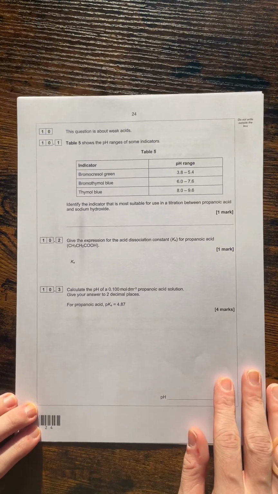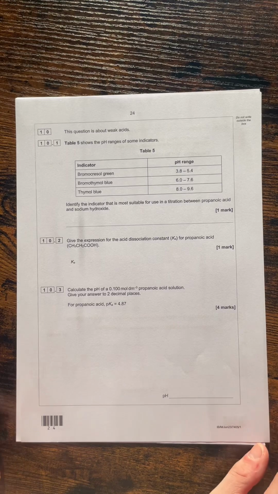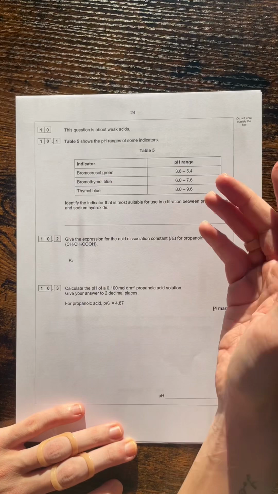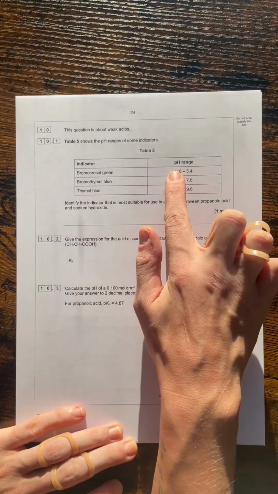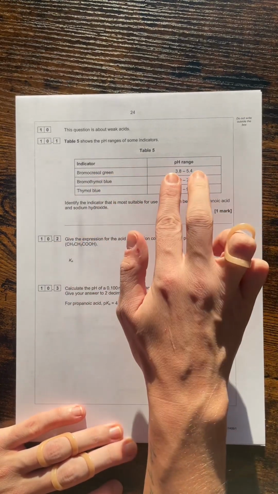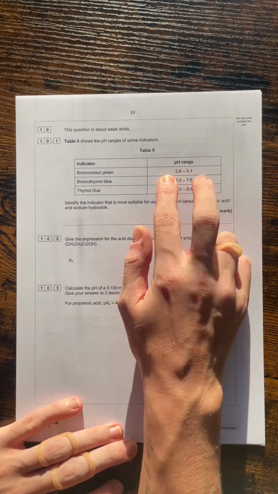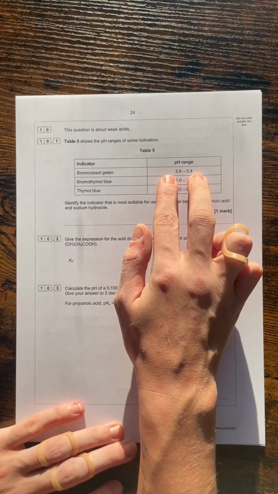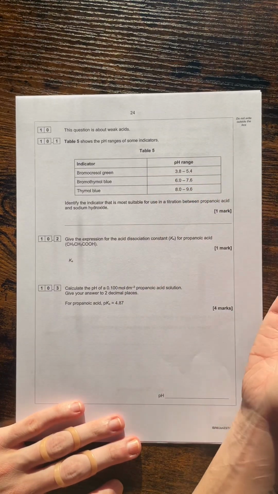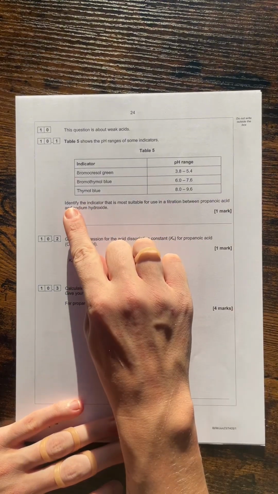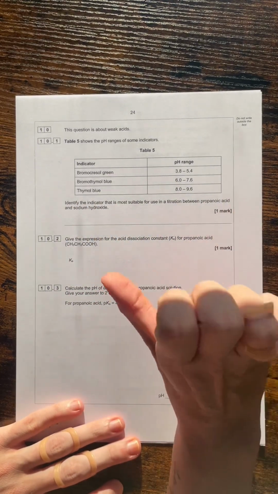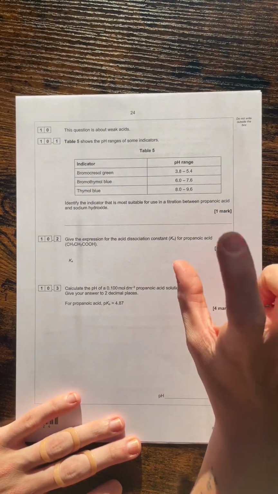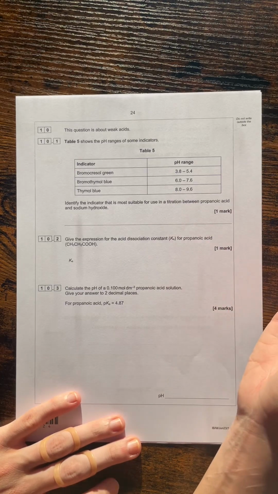So the first part of this question, we're having a look at some different indicators. When it comes to indicators that we're choosing for a particular titration, the pH range of the indicator, i.e. the pH values between which this bromocresol green will change colour, needs to lie within the inflection of our titration curve. So we need to know for different combinations of weak and strong acids and bases what the pH range is for the inflection in the curve.